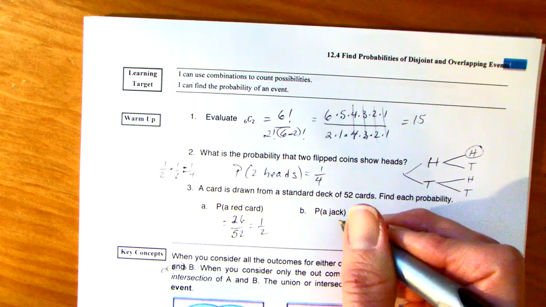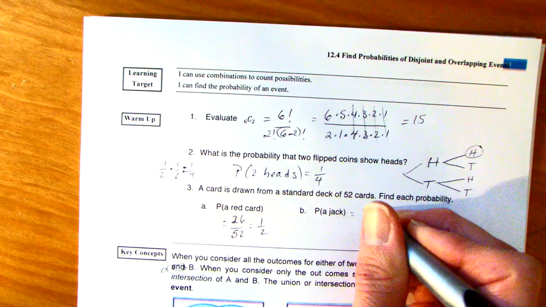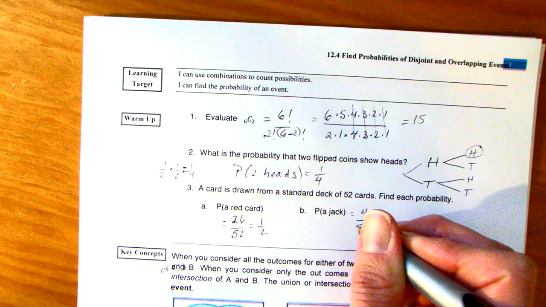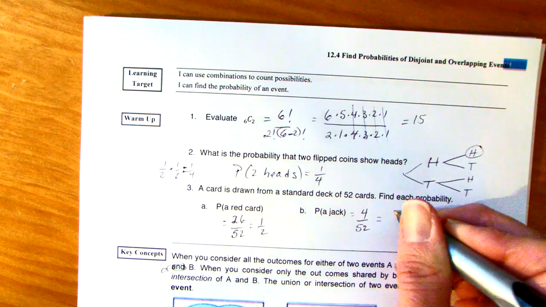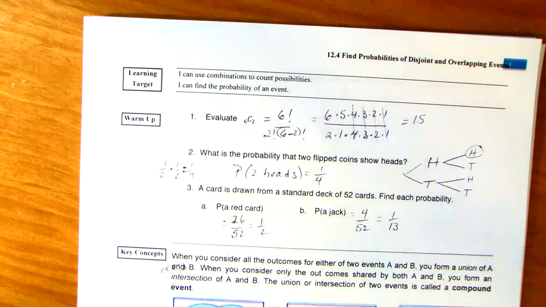And how about a jack? There are 4 jacks, one of each suit. So you have 4 out of 52. That reduces to 1 out of 13. Alright, so here we go.